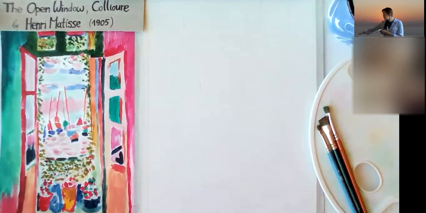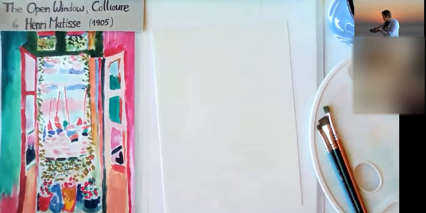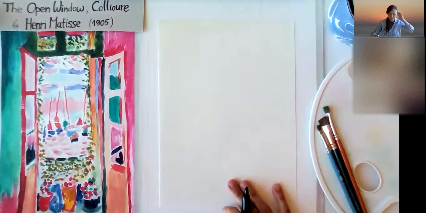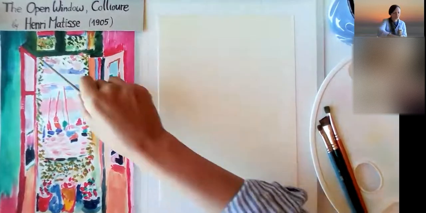And right, so we will start with the sketch. You take the pencil. I'll try to find my marker. Here it is. The sketch is very easy, I imagine. So you can start maybe with these window doors.